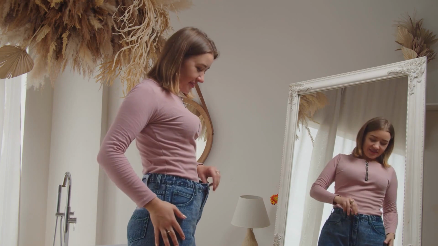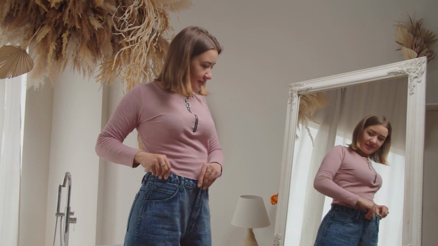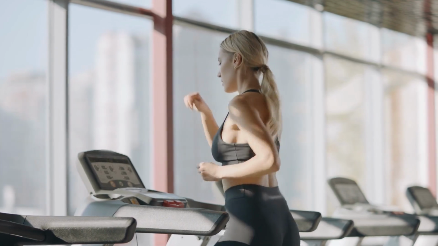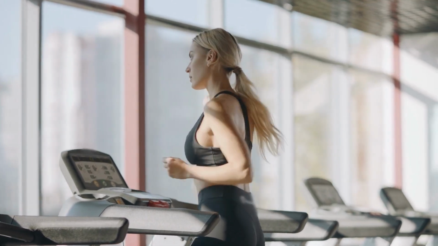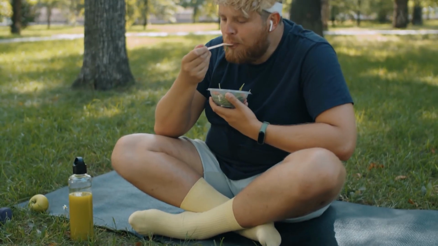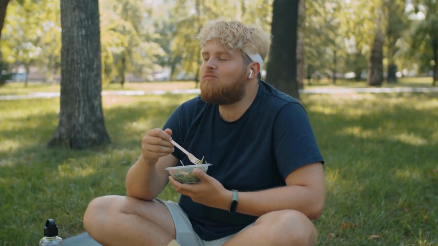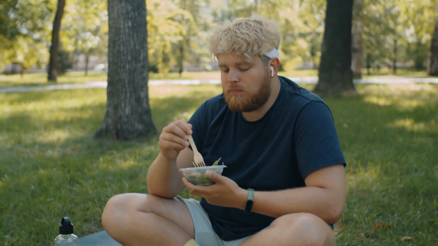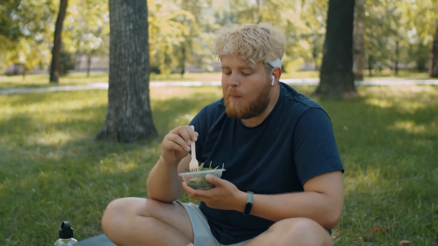Before we dive into the strategies, it's essential to understand the basics of weight loss. Weight loss occurs when you burn more calories than you consume. This is known as a calorie deficit. Your body uses calories for energy, and when you consume fewer calories than you need, it starts to burn stored fat for energy, leading to weight loss.